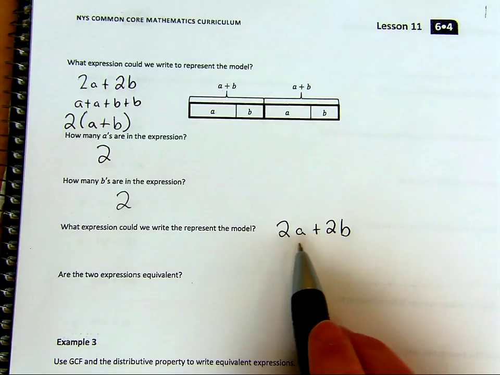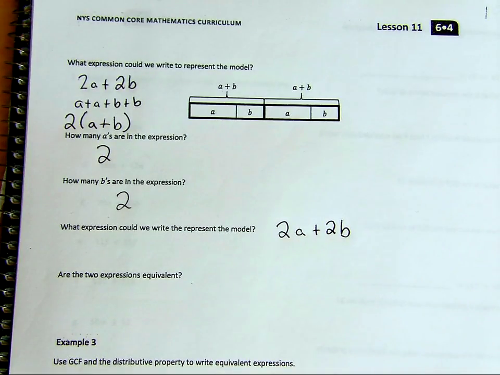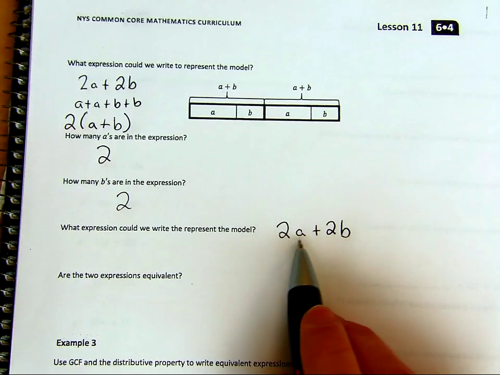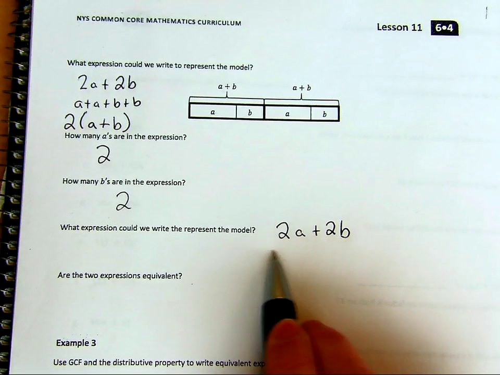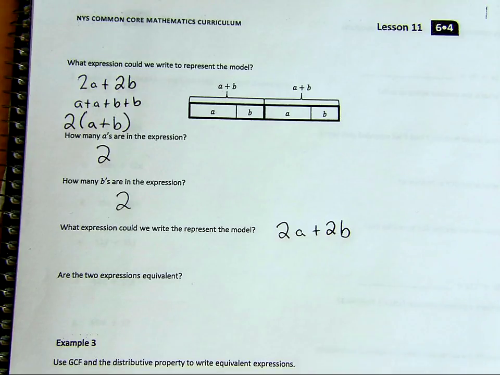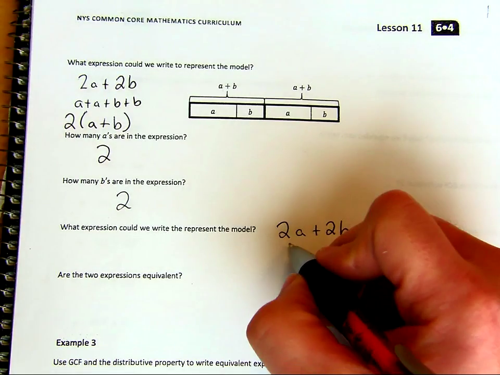So can I add A plus B? 2A plus 2B. Can I add those? You said they're not like terms. So this has an A, this has a B. They're not like terms, so I cannot add those together. Sometimes you're going to have to identify equivalent expressions, or maybe having it in a different form for whatever reason is going to be easier to work with. So we're going to work on factoring from this.